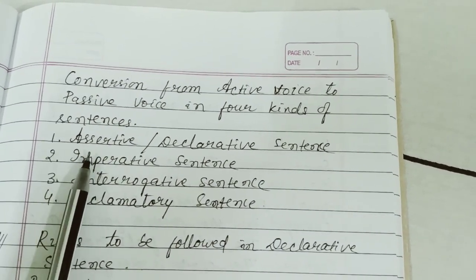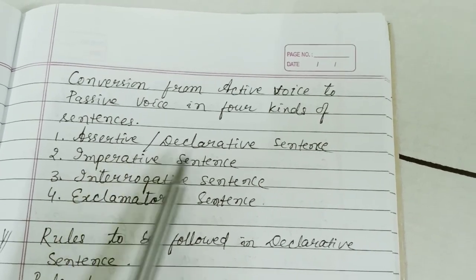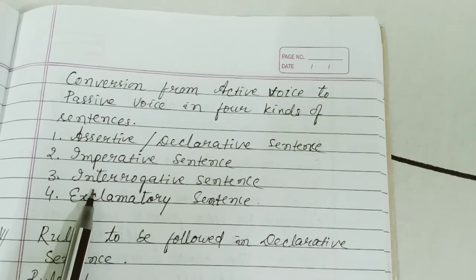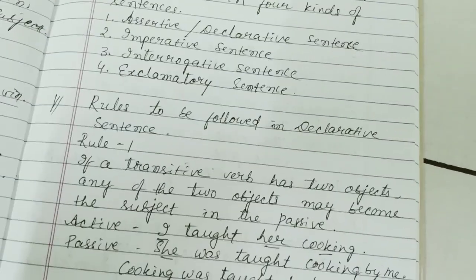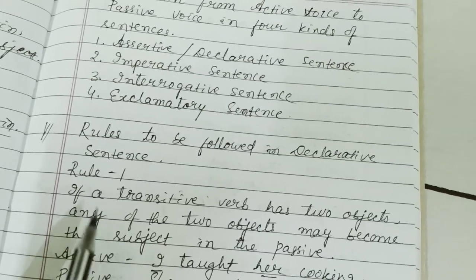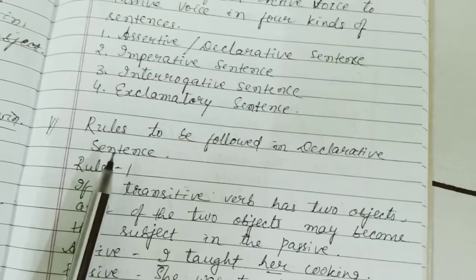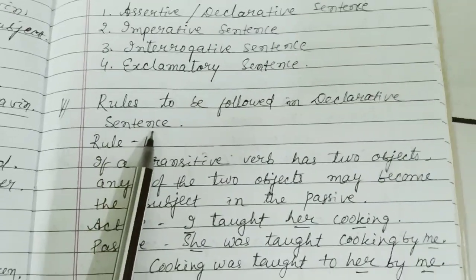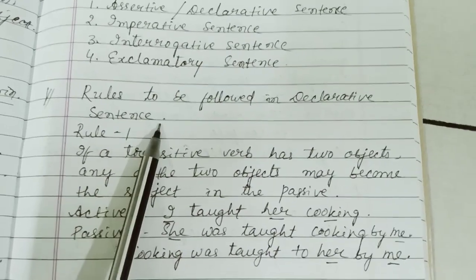First, we know 4 types of sentences are there. Assertive or declarative, imperative sentences, then interrogative sentence, then exclamatory sentence. Certain rules are to be followed to change the voice from active to passive voice in each sentence. Okay. First we will learn about declarative sentence.